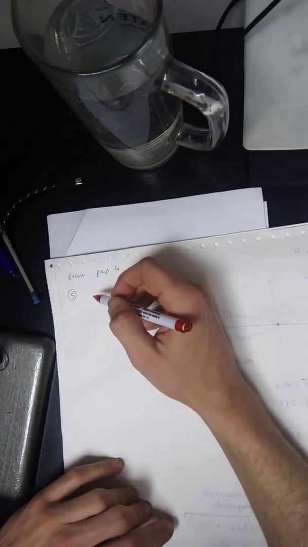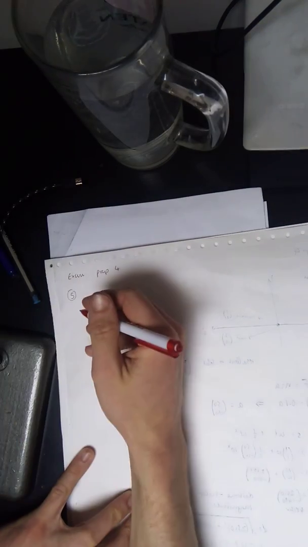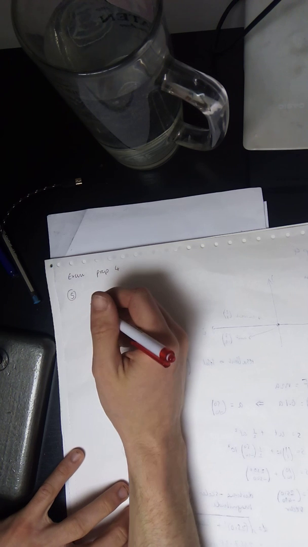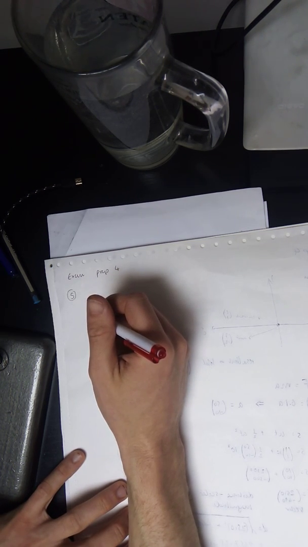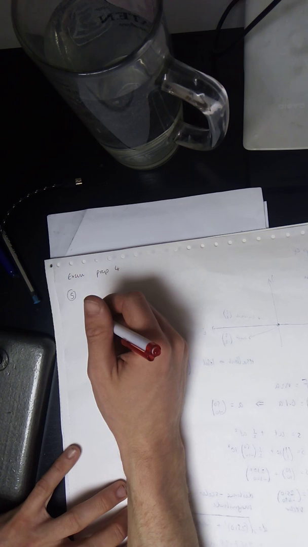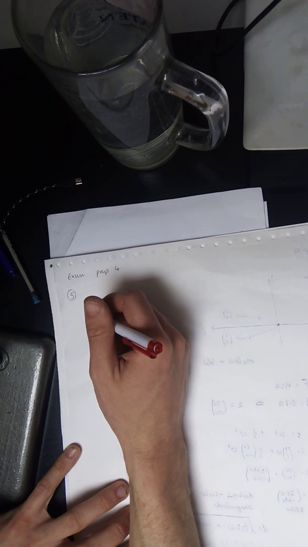Welcome to question 5. A ball is launched from the origin, so this is a projectiles question. With speed 1 meter per second, its velocity makes an angle of theta. Find the horizontal and vertical displacements of the particle at time t. You should give your answer in terms of theta and t.